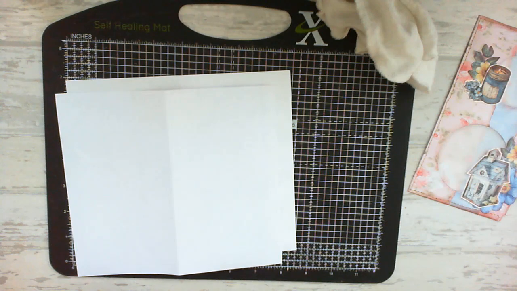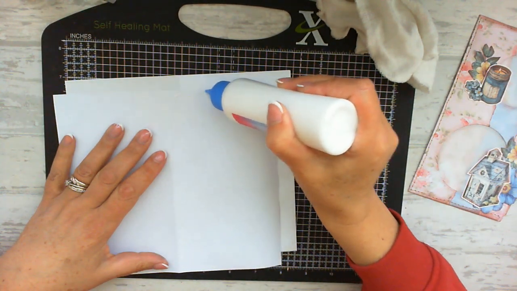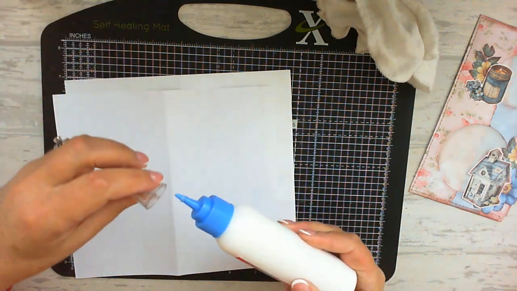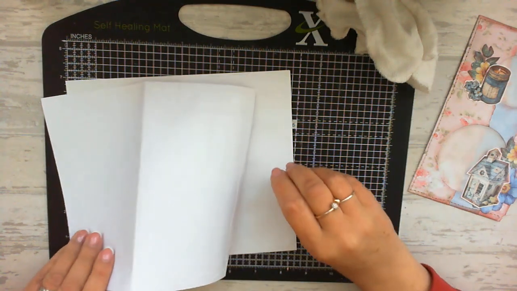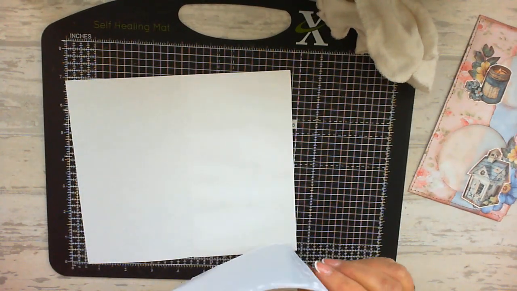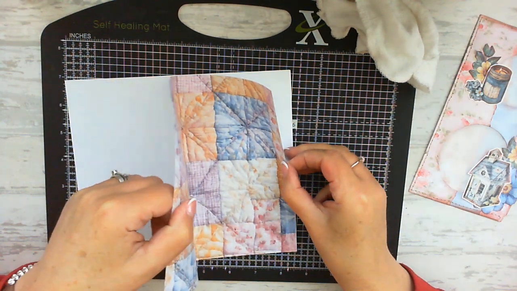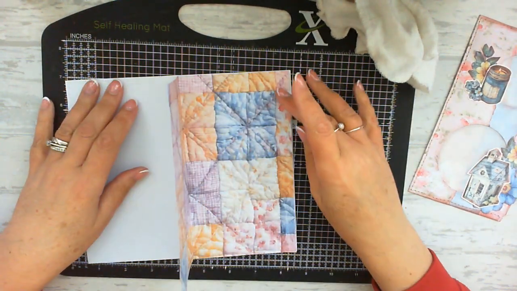So again, I just use a stick glue in the middle and wet glue around, and then I'm going to glue that half about there.